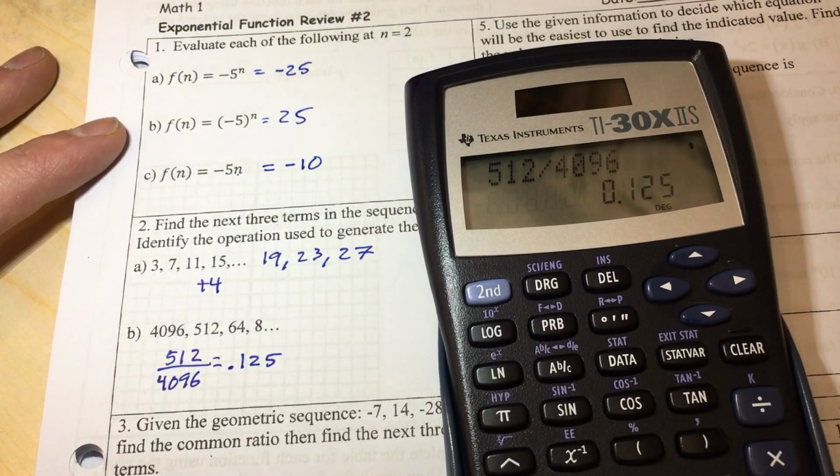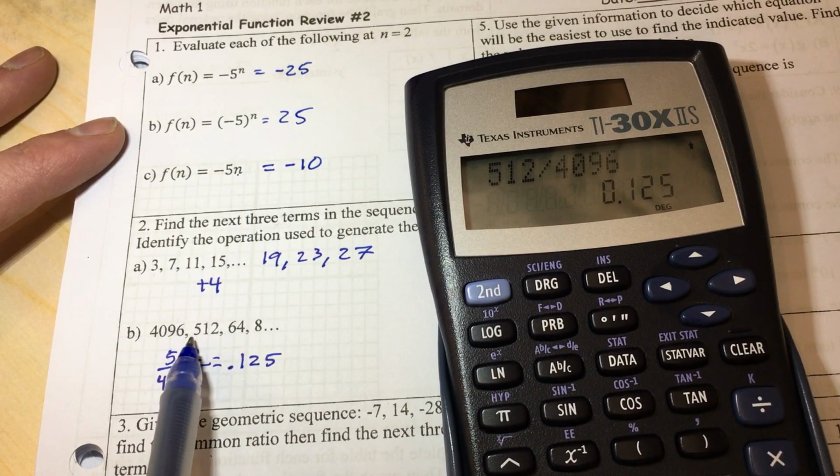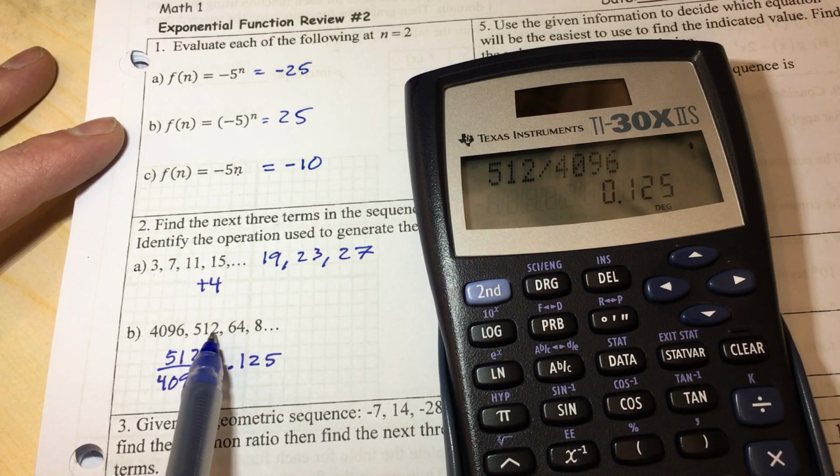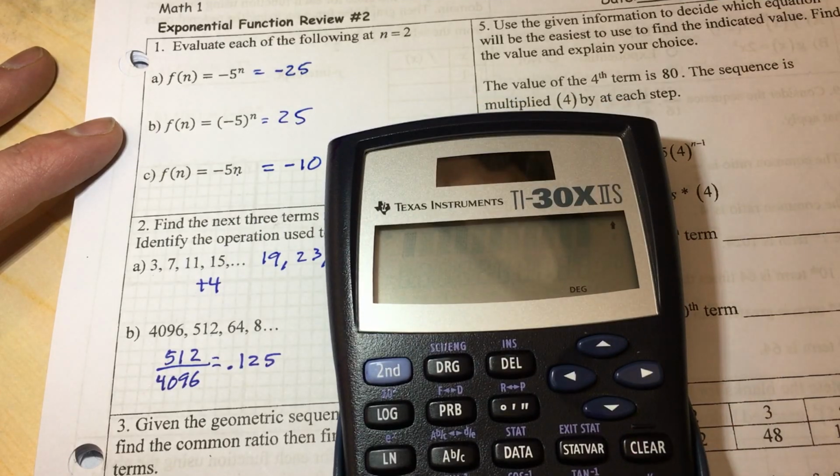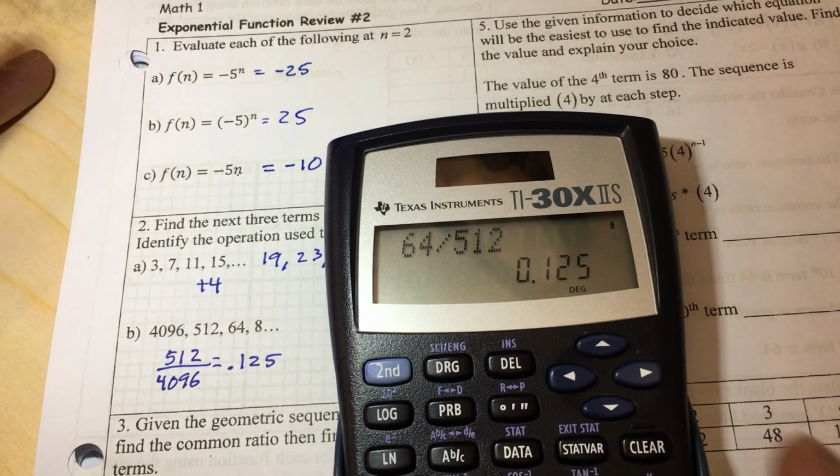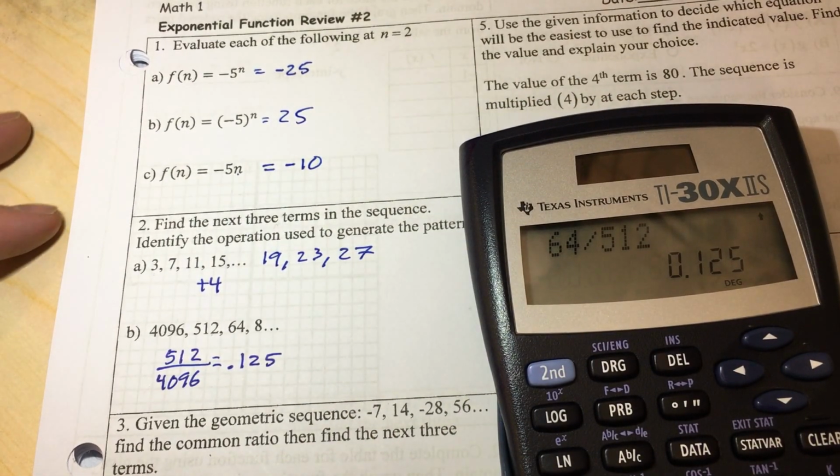Let's double check to make sure we get 0.125. We can do the third one divided by the second one, 64 divided by 512, and you get 0.125. All right, so this is a geometric sequence.